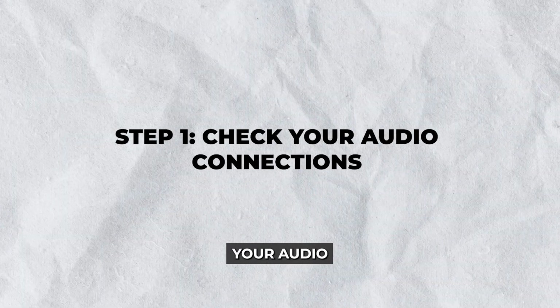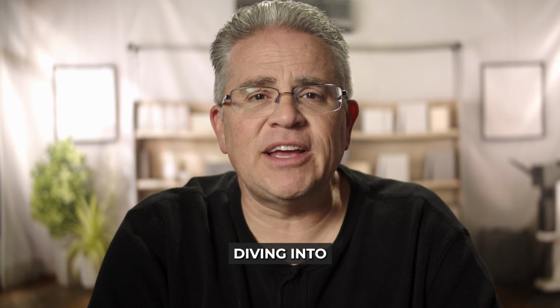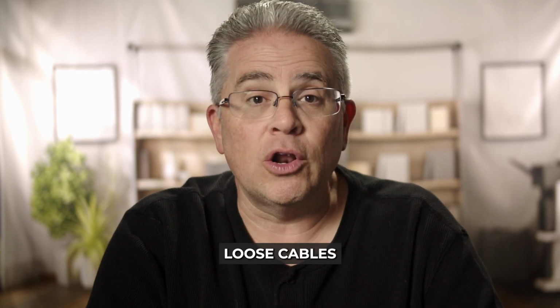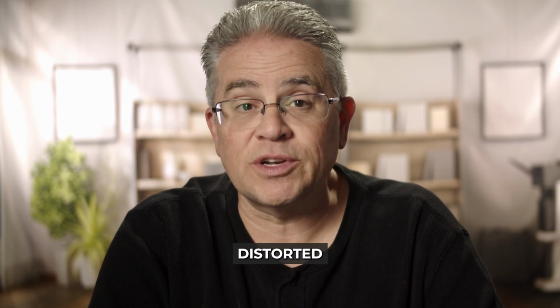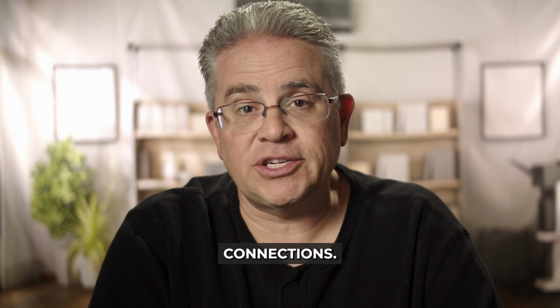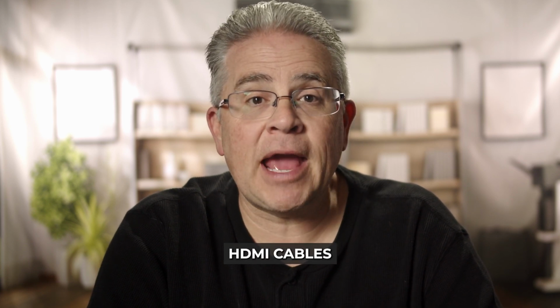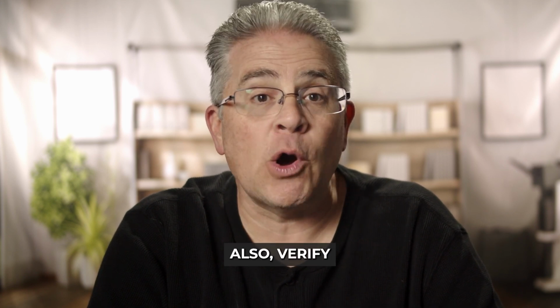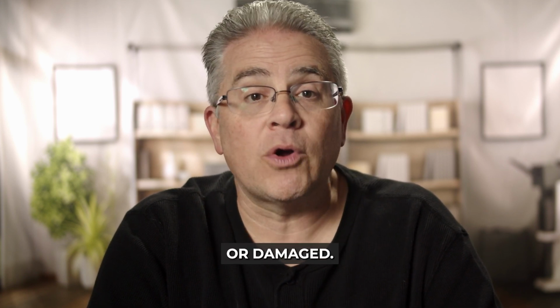Step 1. Check your audio connections. Before diving into settings, let's ensure all your audio connections are secure. Loose cables can often cause distorted sound. Inspect all connections. Make sure that HDMI cables or any wires connected to external speakers or sound systems are firmly plugged in. Also, verify that they're not worn out or damaged.